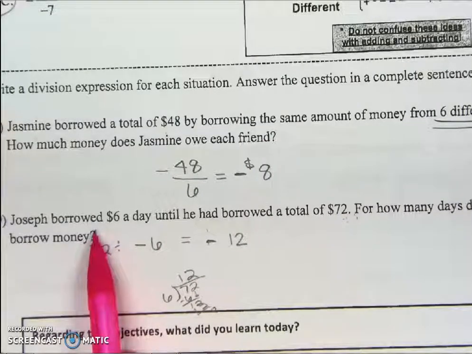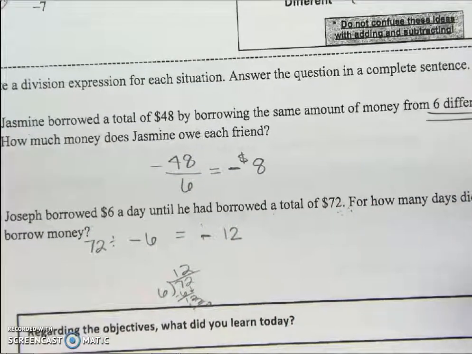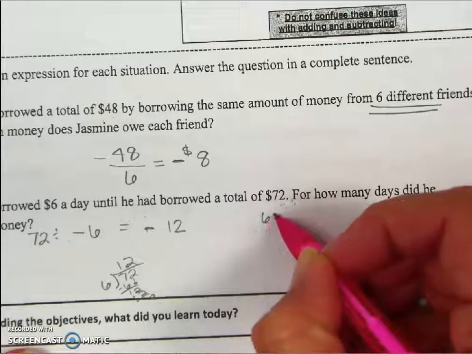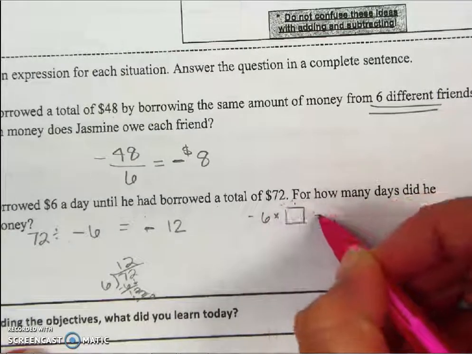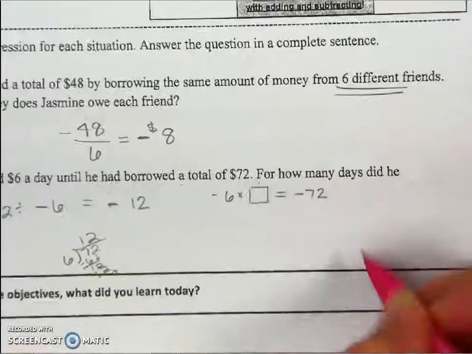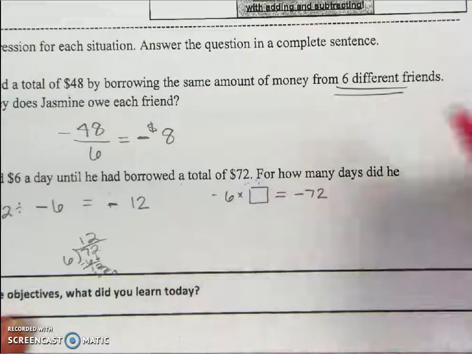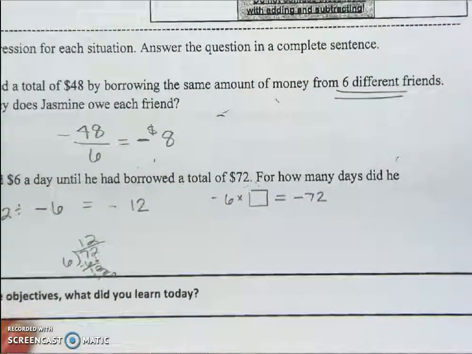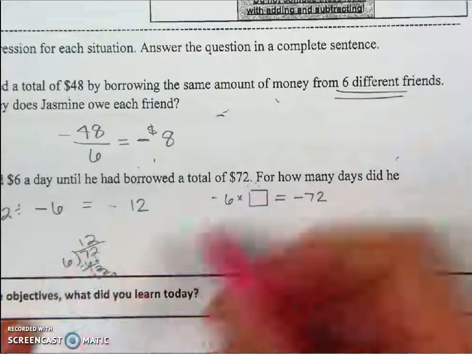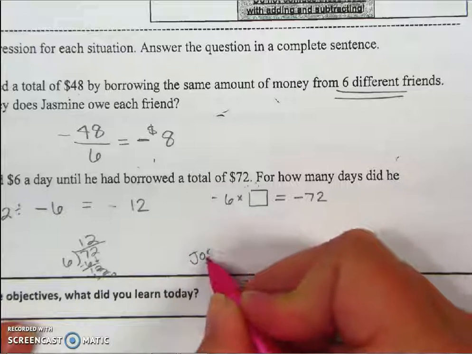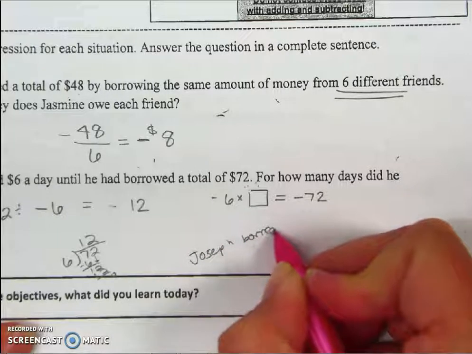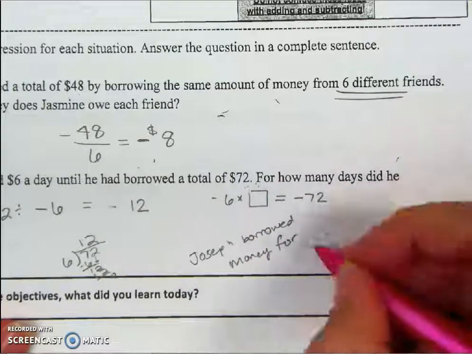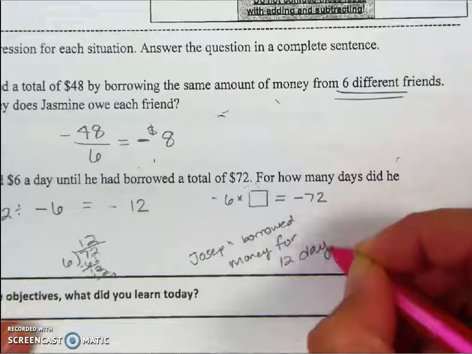So Joseph borrowed $6 a day until he had borrowed a total of $72. How many days did he borrow money? So that's how we would set up the division. You could also think of it as negative 6 times something is going to be equal to negative 72. You can think of it that way. And so he had borrowed a total of, we should have a negative there. He borrowed a total of $72. And so for how many days did he borrow money? Joseph borrowed money for how many days? Oh my gosh, 12 days. 12 days he borrowed money.